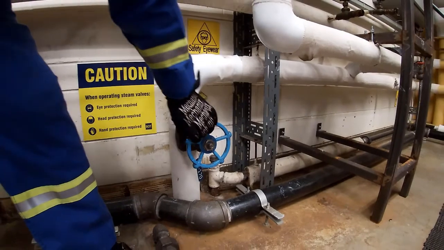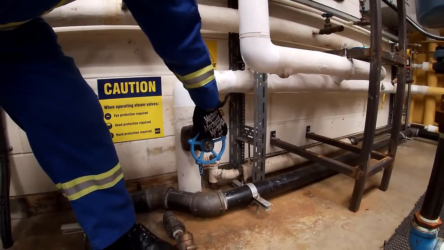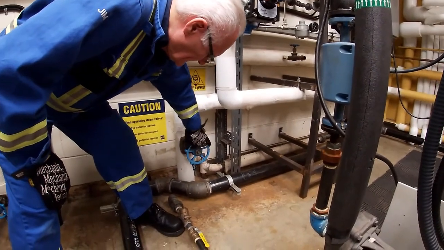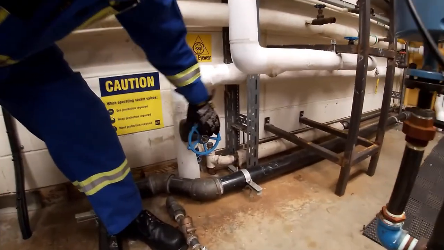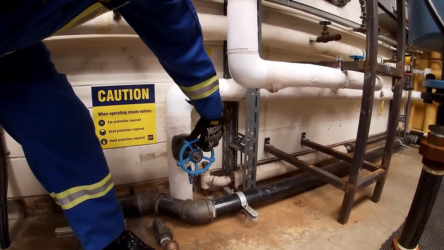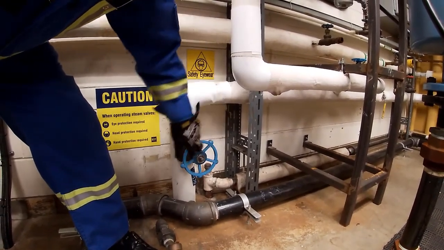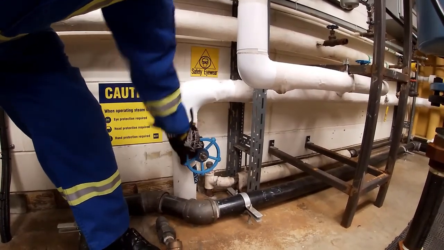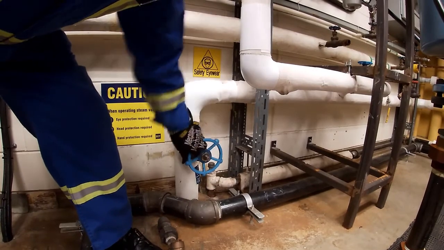This is 140 psi or 965 kilopascal steam in this line right now. We've started up the boiler over on the other side in the educational steam boiler, and the Nebraska boiler is feeding steam over for this lab right now.